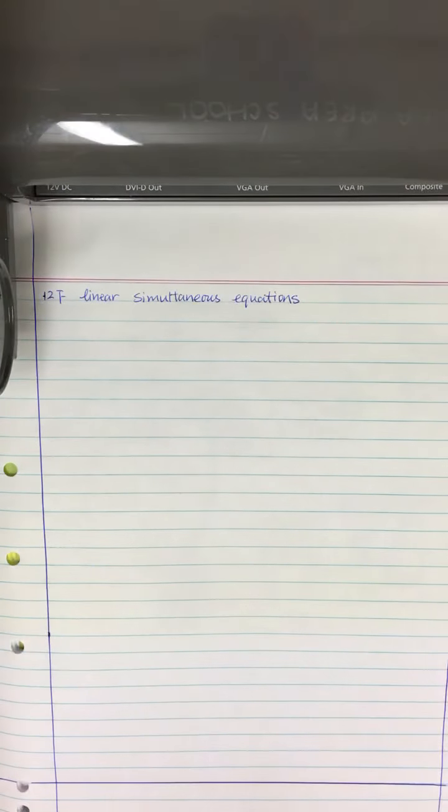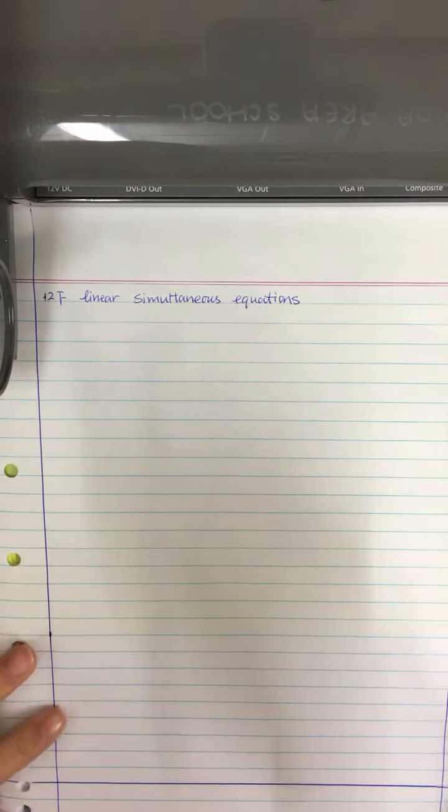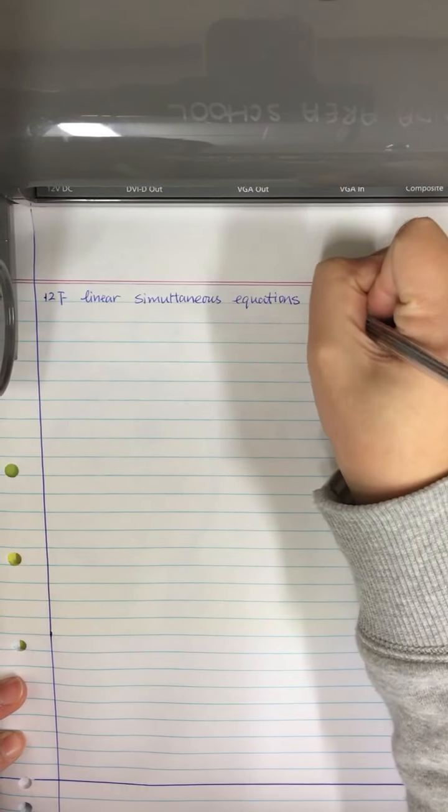Alright, today's lesson we're going to talk about linear simultaneous equations. So we're going to skip our 12E, the piecewise and the step graphs, and go straight into 12F, linear simultaneous equations, which is on page 352.